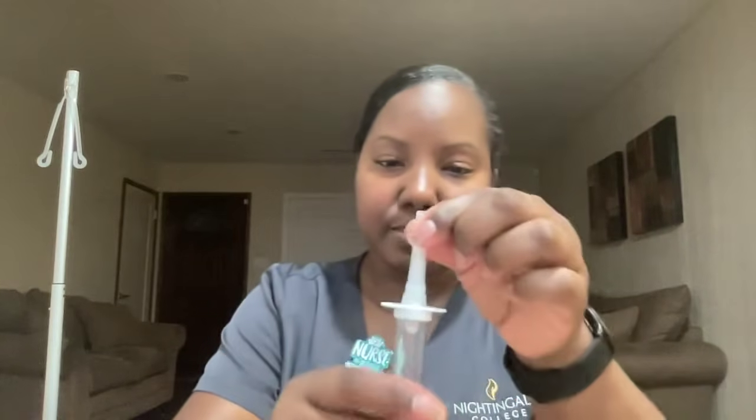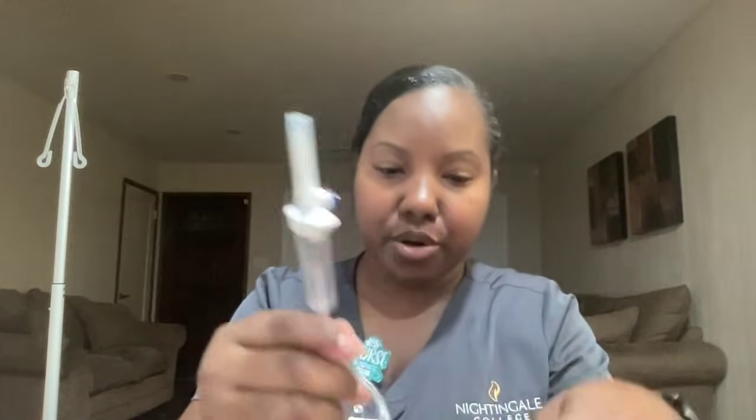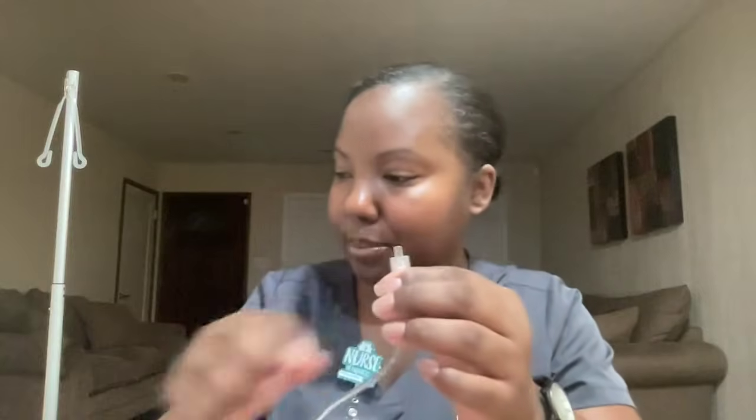The secondary tubing is very similar. You have your spike end, you have your drip chamber, you have your roller clamp, and you have your adapter end. This adapter end will be connected to the Y port of the primary line.